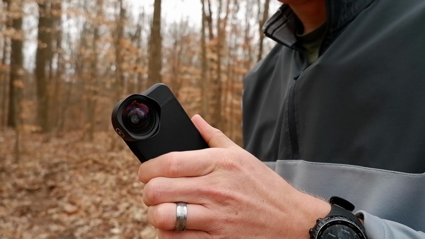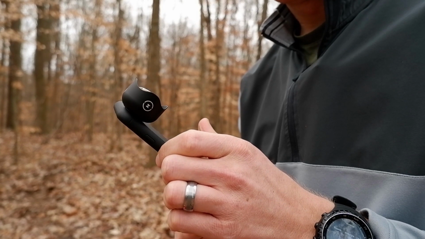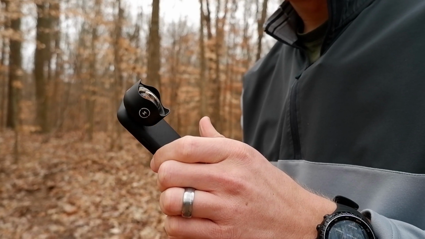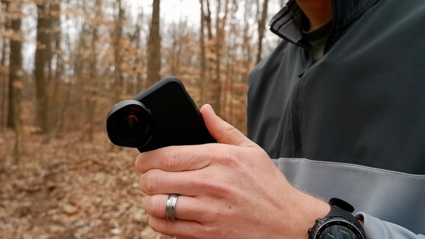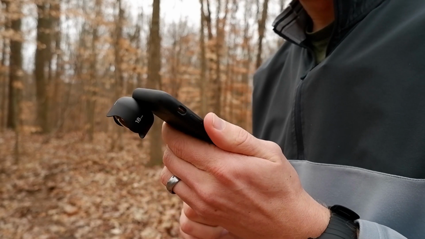Always remember when you're going out to shoot, the best camera you have is the one that's in your hand. Don't keep wishing. If you only have a phone, grab you a couple of these Moment lenses because they're really good. They don't pay me, they don't sponsor me. I just really like these for my landscape photography.